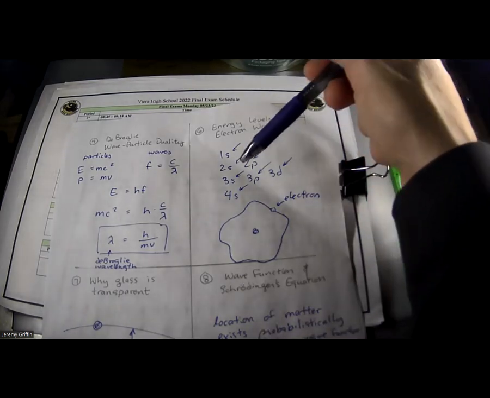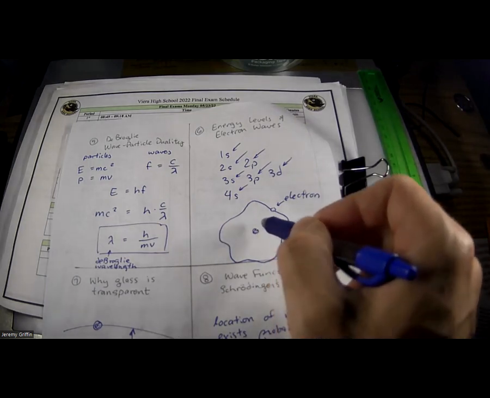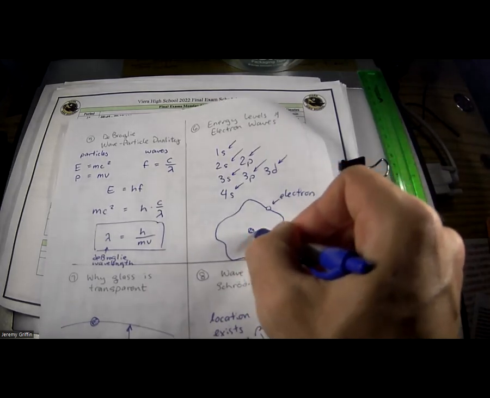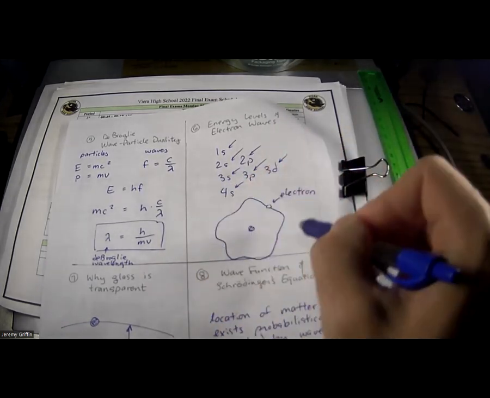But why is it that electrons only occupy certain suborbitals? Why can't they just exist anywhere? Because think about the model of an atom: we've got this positive charge nucleus, your protons and neutrons, and we got electrons rotating, going around it, kind of like planets in the solar system.